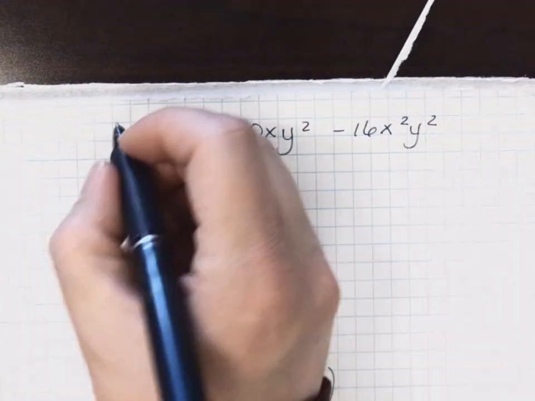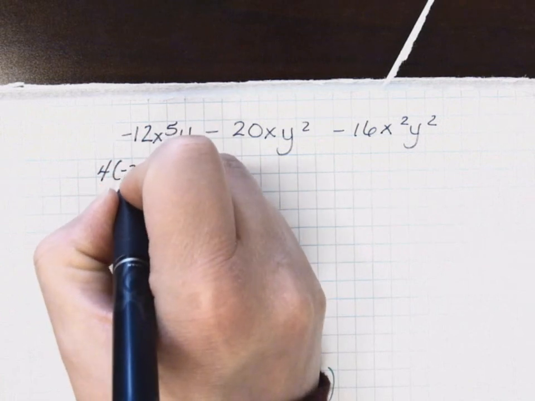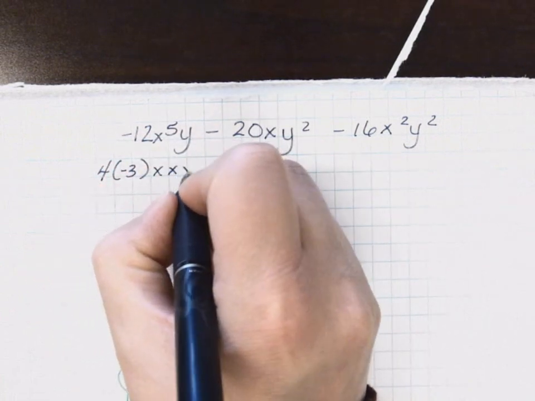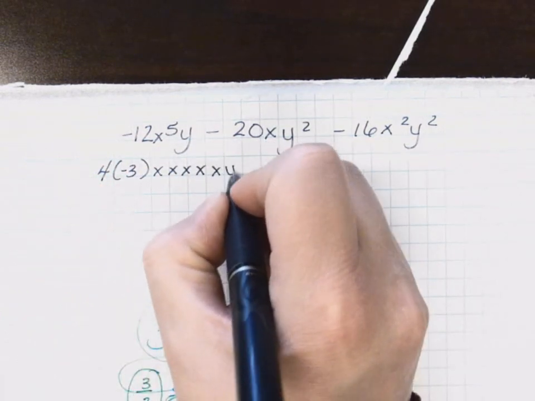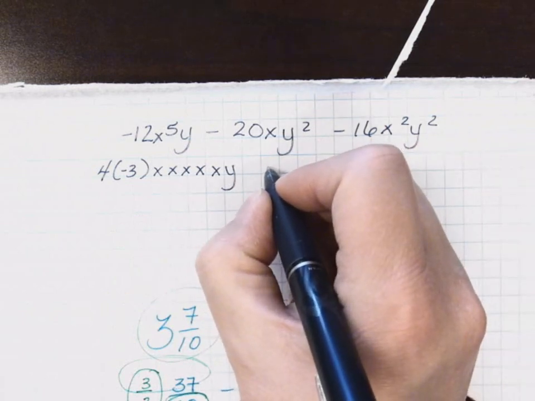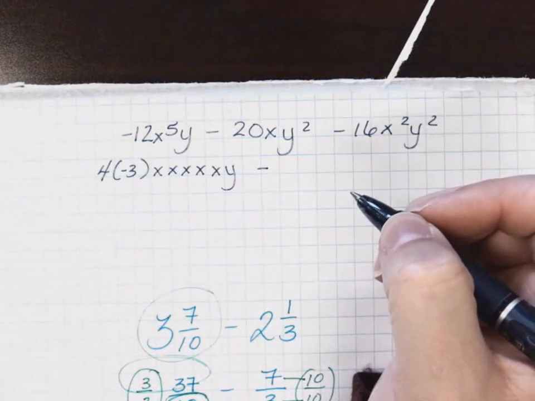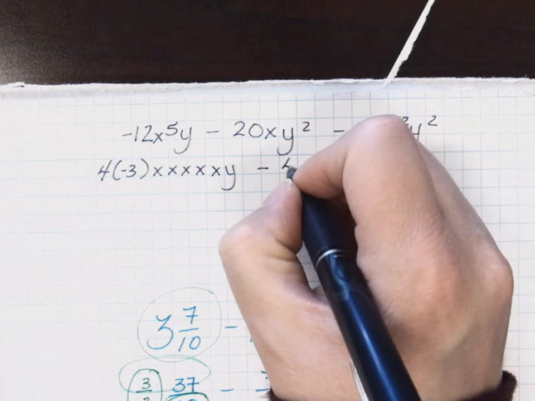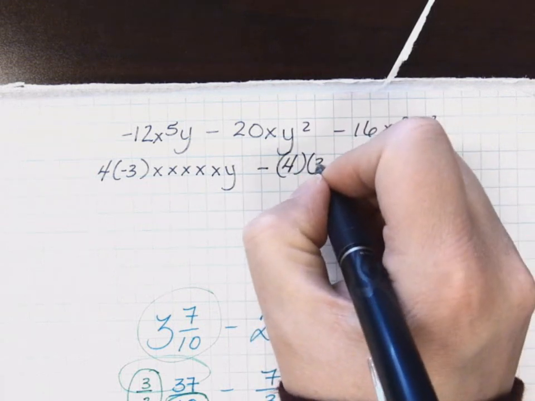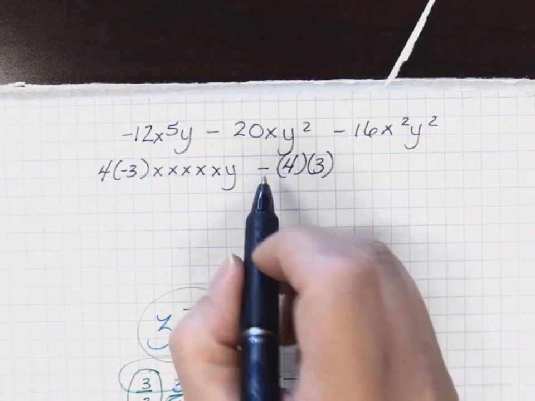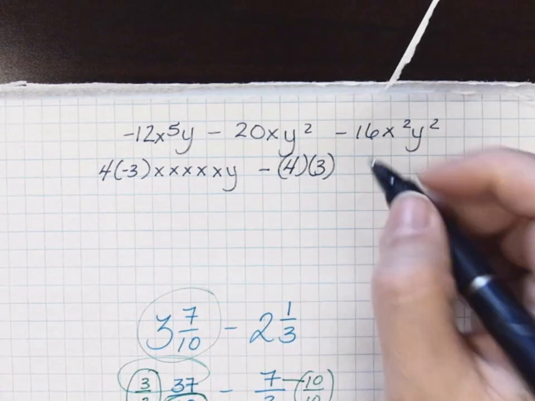Okay, so if I took a positive 4, negative 3x times x times x times x times y minus positive 4, positive 3, because I have this, I'm leaving it as a subtract sign there.